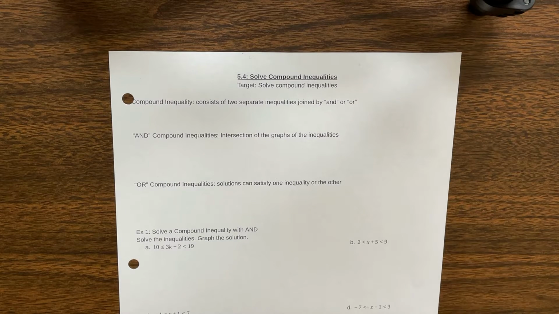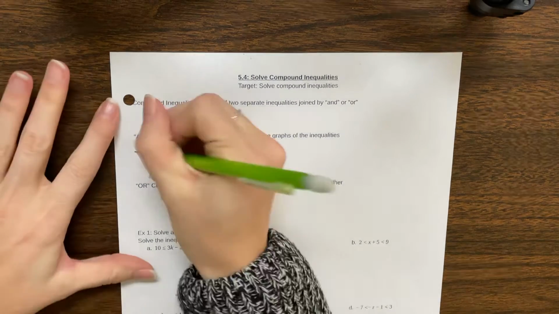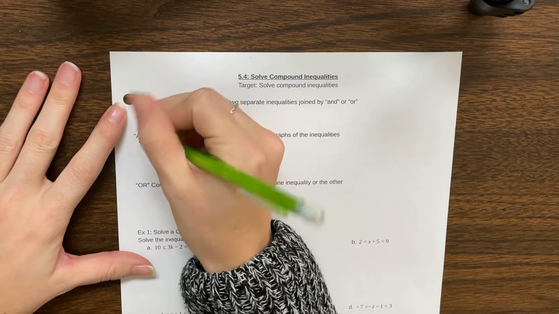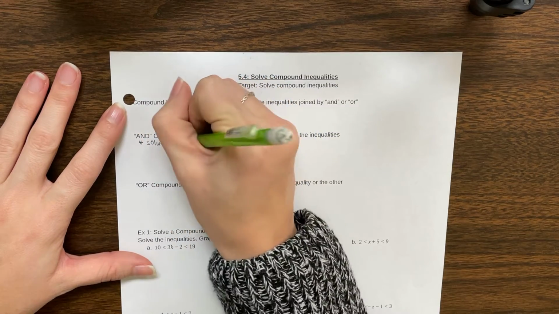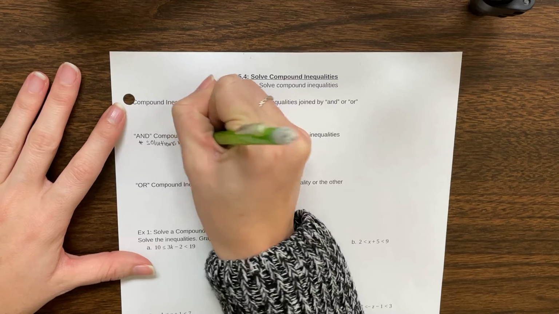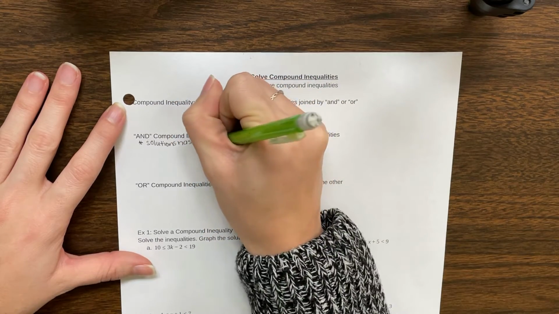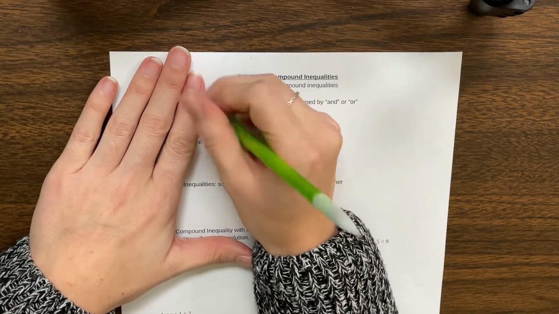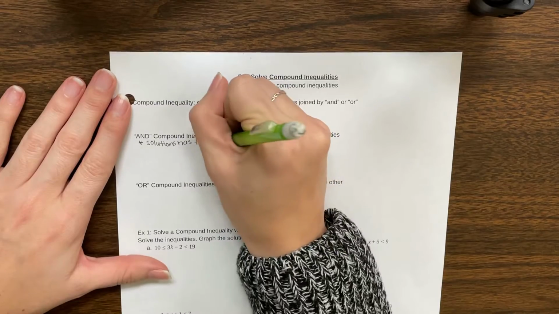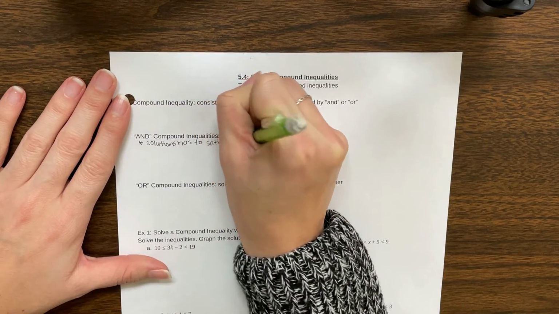So 5.4, we're going to talk about solving compound inequalities. A compound inequality is when it has an "and" or an "or" in it, okay? With an "and", the big thing is that the solution has to satisfy both inequalities.